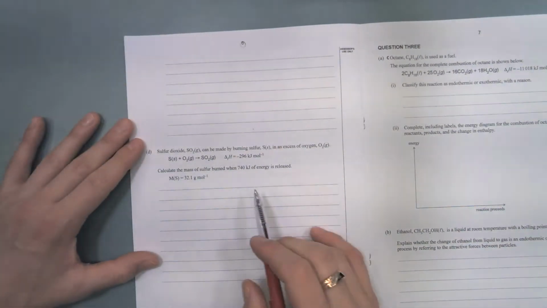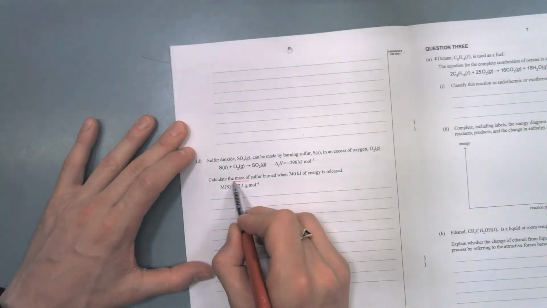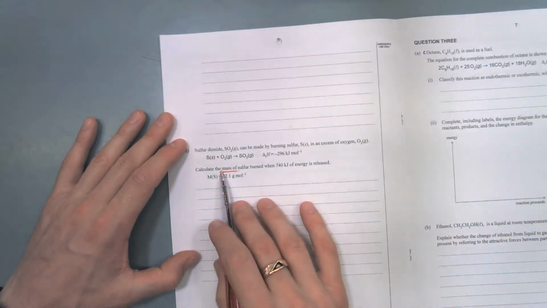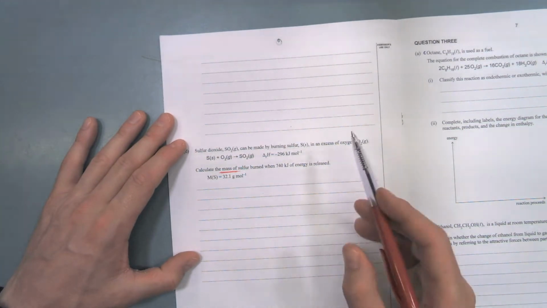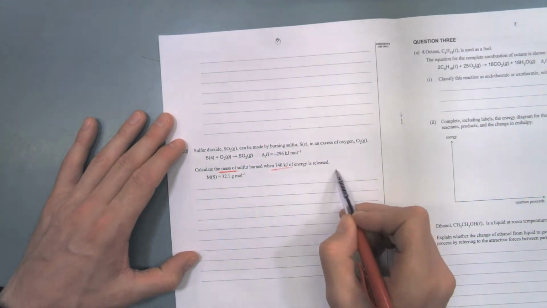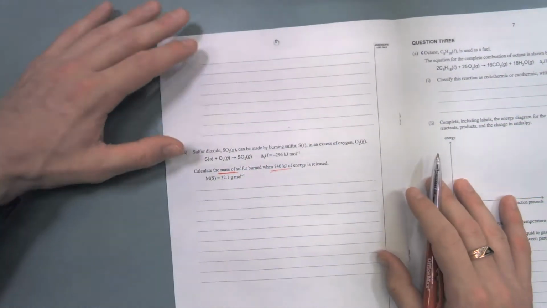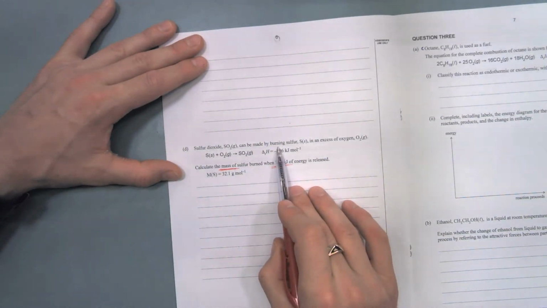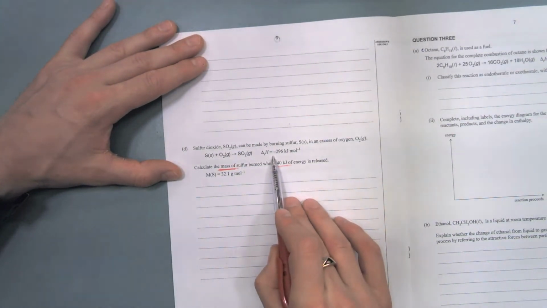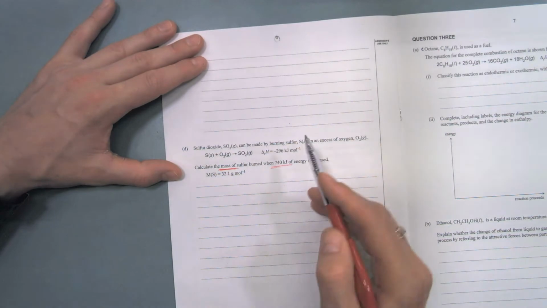Okay, on to our first calculation of this exam. So we need to calculate the mass. We're going to give an answer in grams of sulfur burned when that much energy is released. Sulfur dioxide can be made by burning sulfur in excess oxygen, and this is the equation here.